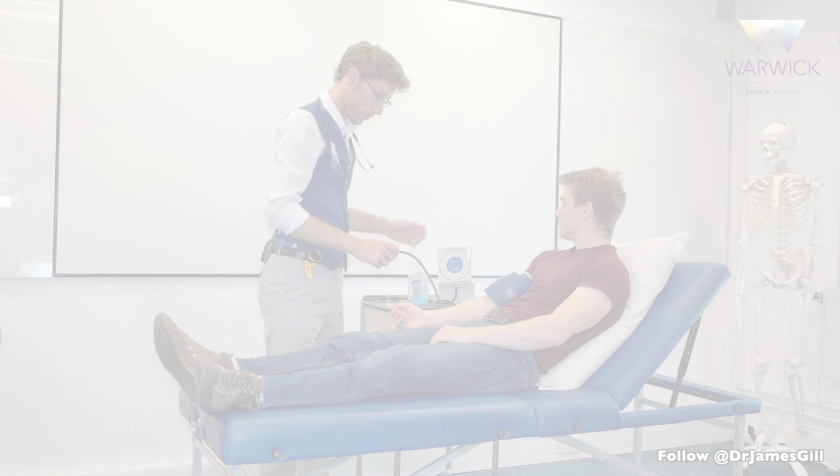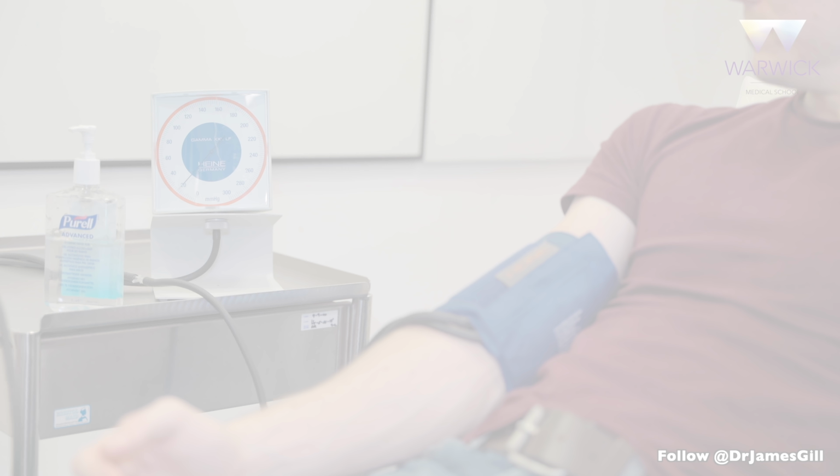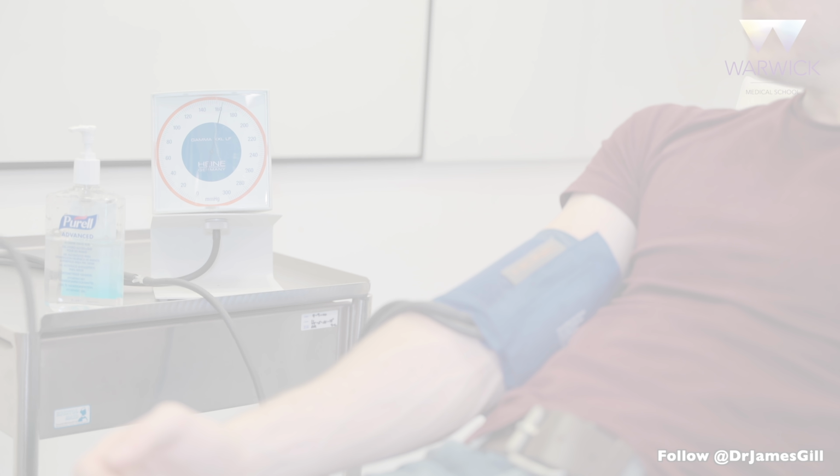When doing this, we need to check for any asymmetry. This is more important than the absolute degree of expansion, which will vary between individuals. Then repeat the process in the lower anterior chest wall.